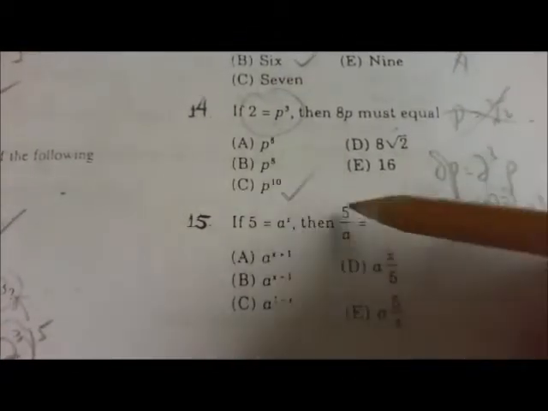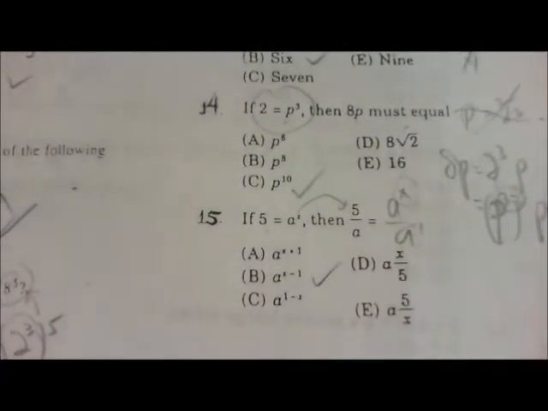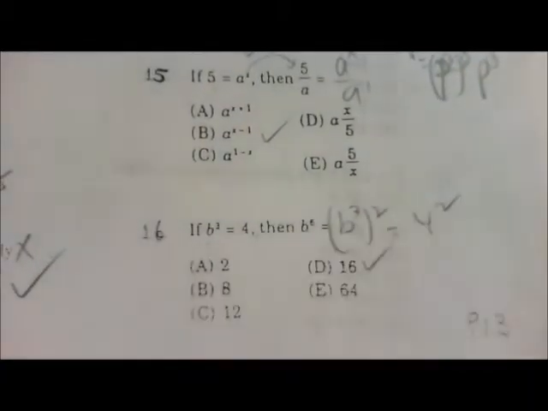Number 15. Same concept. 5 is a to the x, so a to the x over a. So a to the x minus 1. B. Number 16. b cubed equal to 4. b to the 6. b to the 6 is b cubed to the power 2. So equal to 4 squared, which is 16.